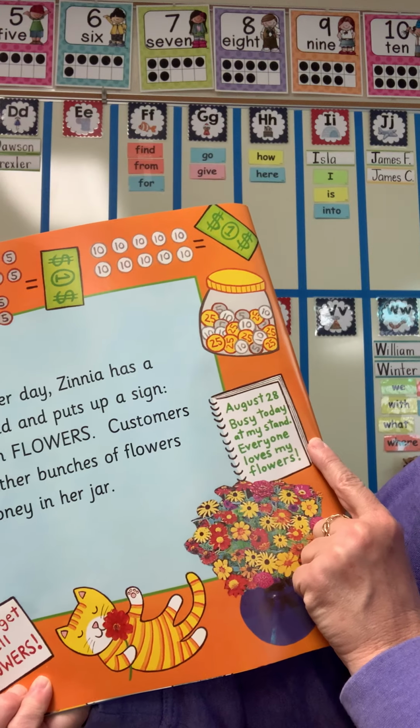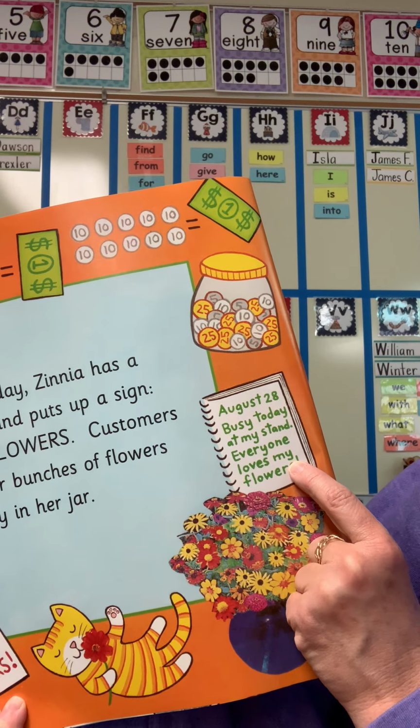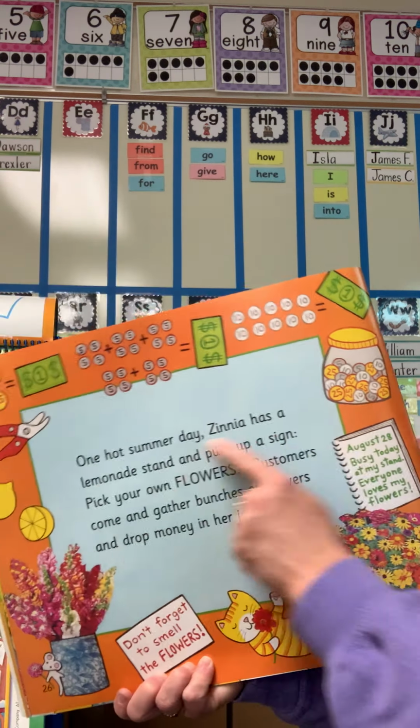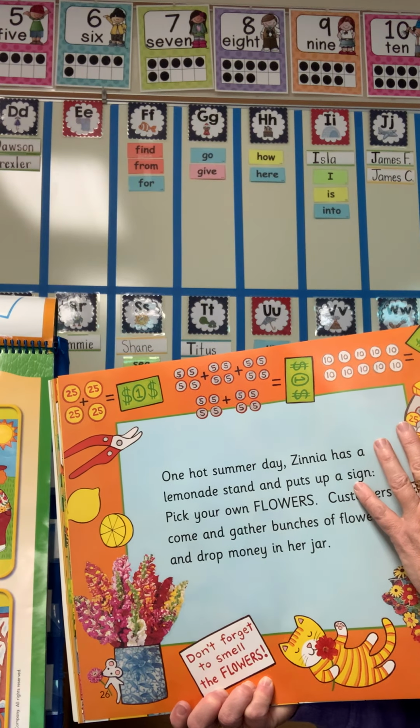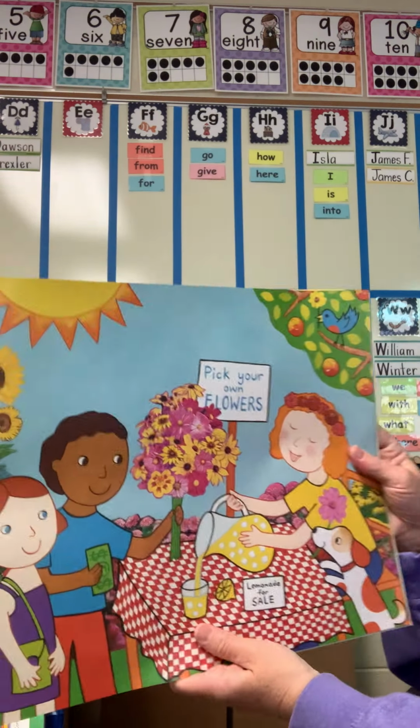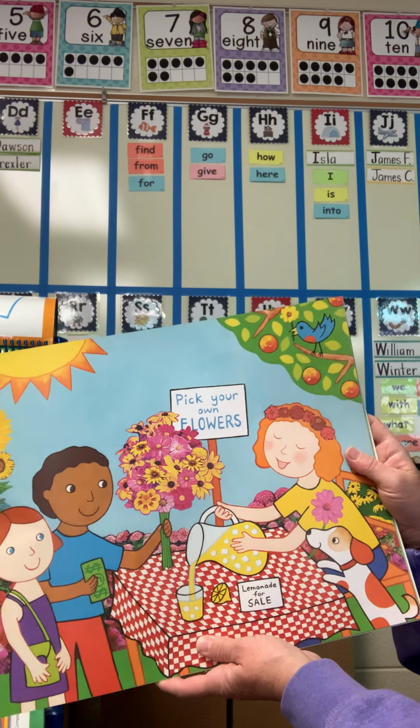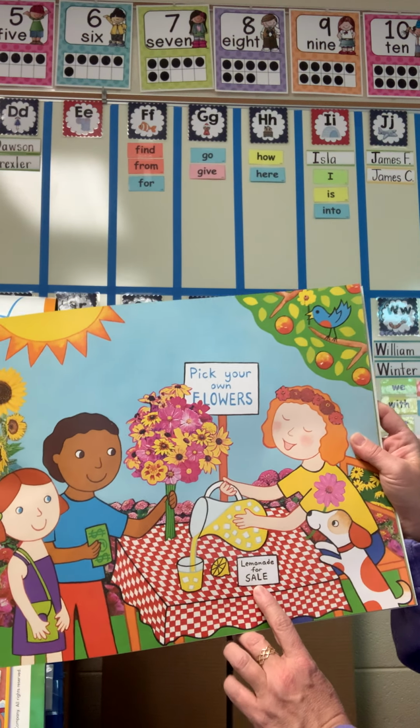August 28th. Busy today at my stand. Everyone loves my flowers. Look at all the money she's making. And there's her sign and lemonade sale. Pick your own flowers. Lemonade for sale.